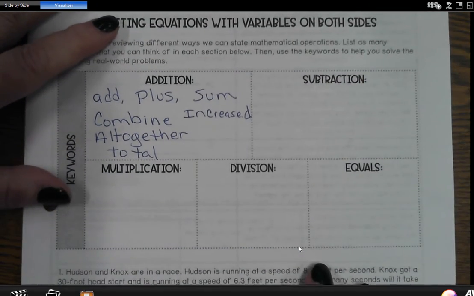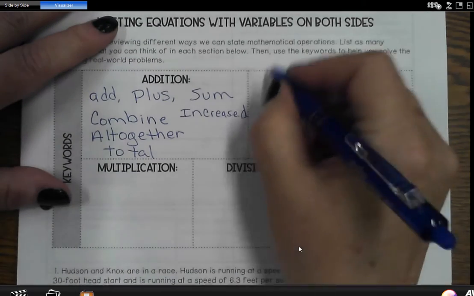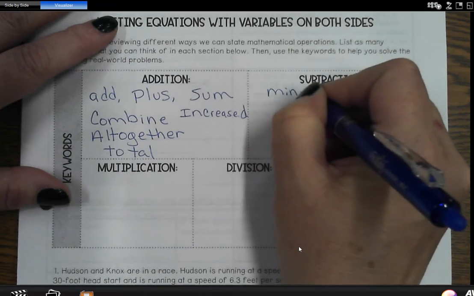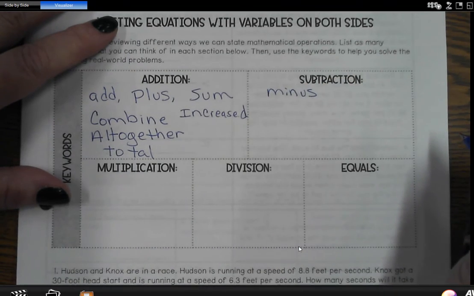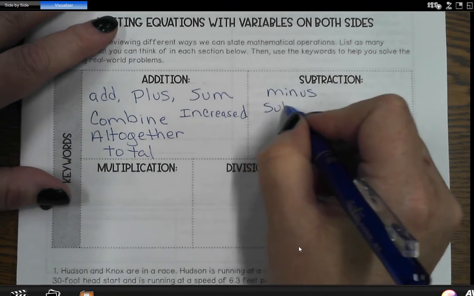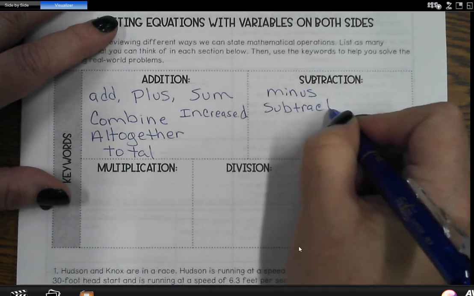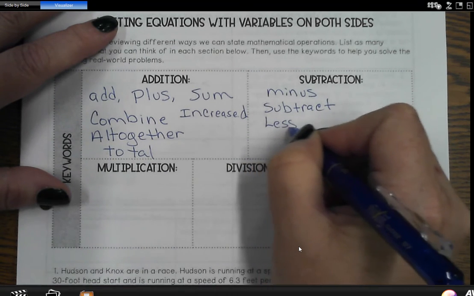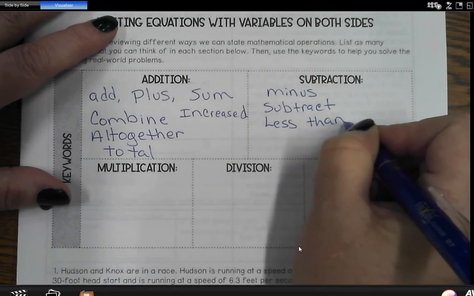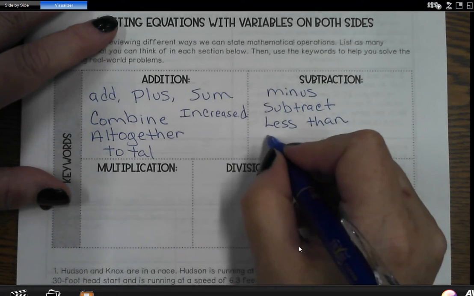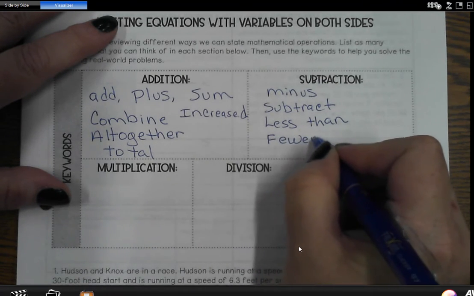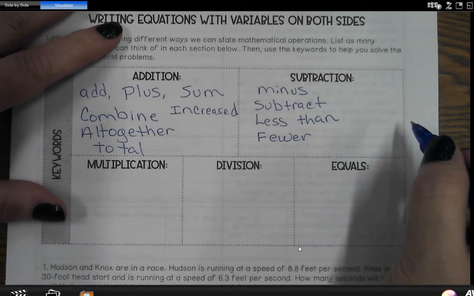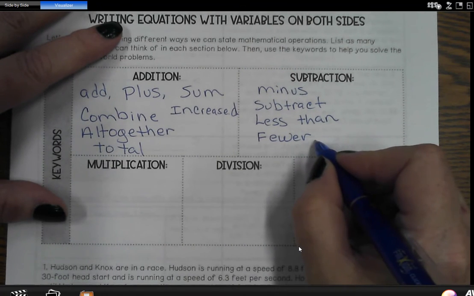All right, what about subtraction? Minus. Excellent job, May. What else? Subtract. Less than. Fewer. What's the word for subtraction that most people know? Starts with a D. Difference.